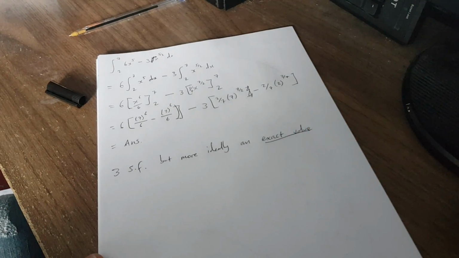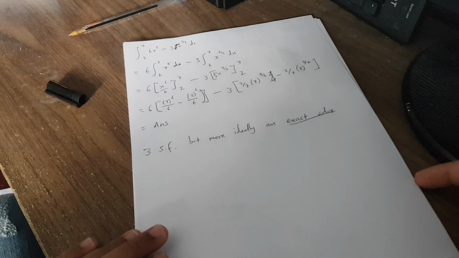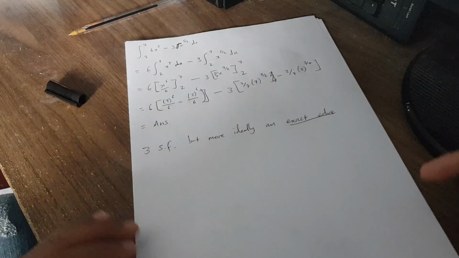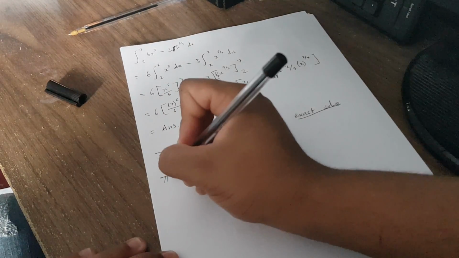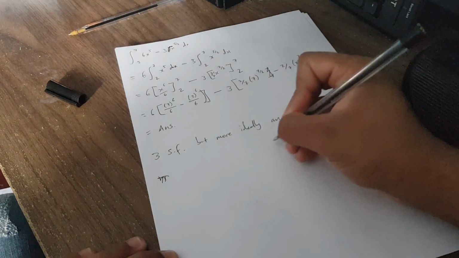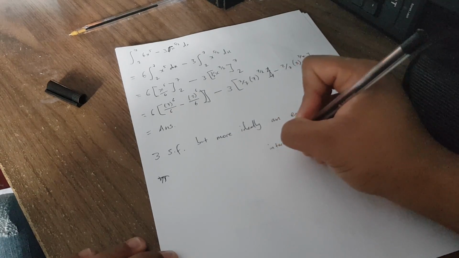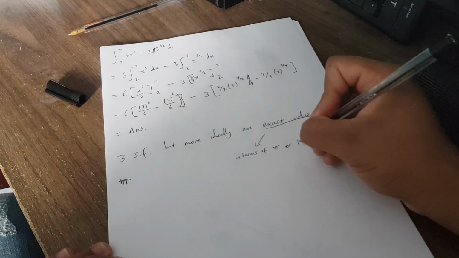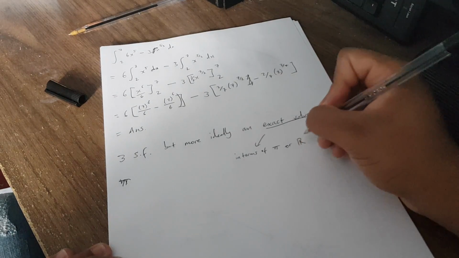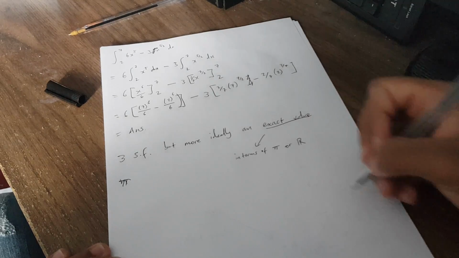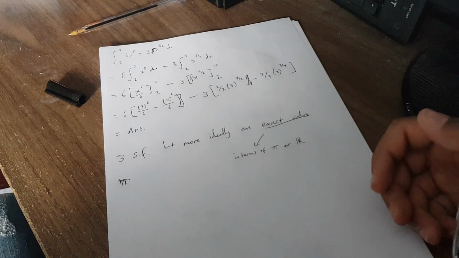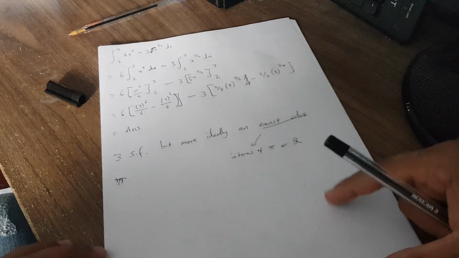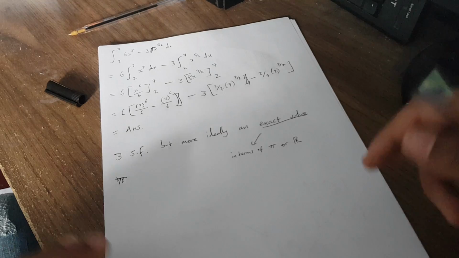By an exact value, I mean that if you have a pi, for example, in your equation, it's best to give it in terms of pi or as a rational number. That's pretty much laying the foundations down on integration.